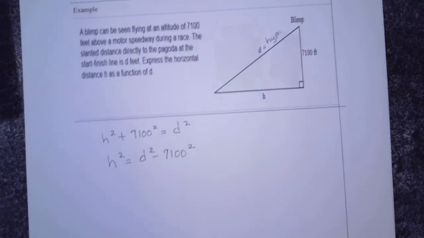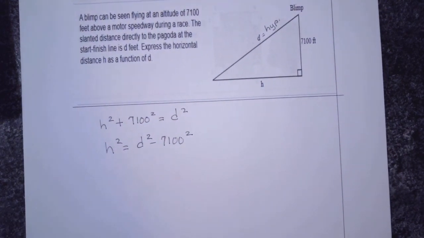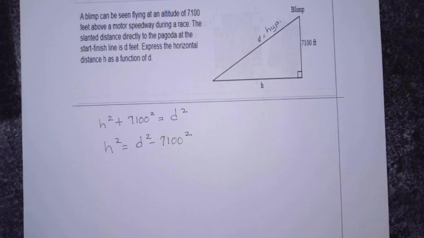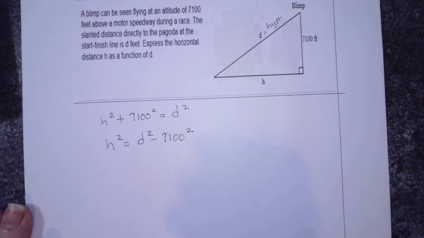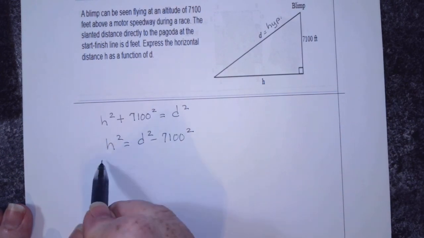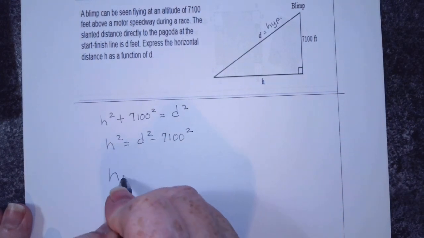What undoes a squaring? What's the opposite of squaring something? Not quite in this case. I didn't ask that question very well, I'm sorry. But yeah, we would take the square root. Thank you for bailing me out there. I didn't ask the question very well. I apologize. All right, so if we want to undo a squaring, we're going to take the square root.